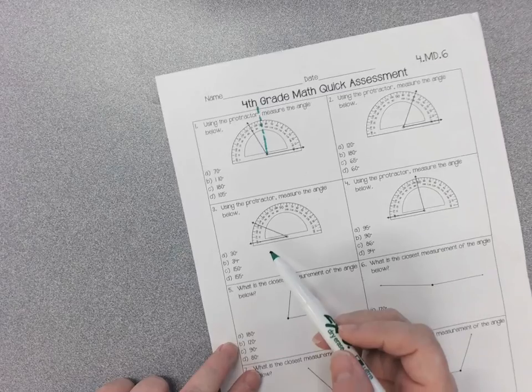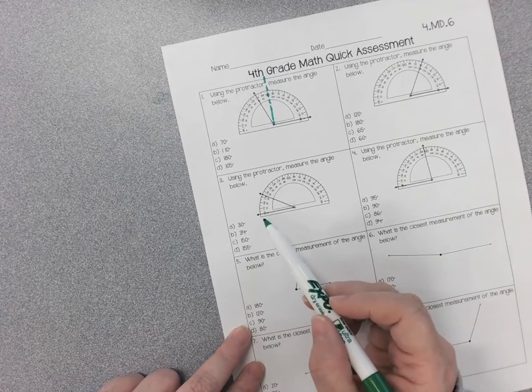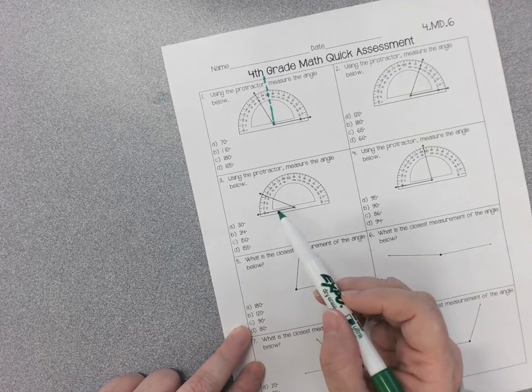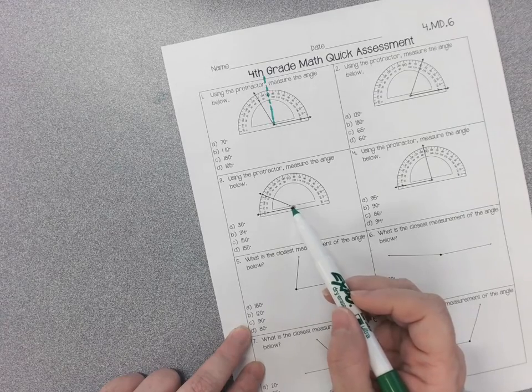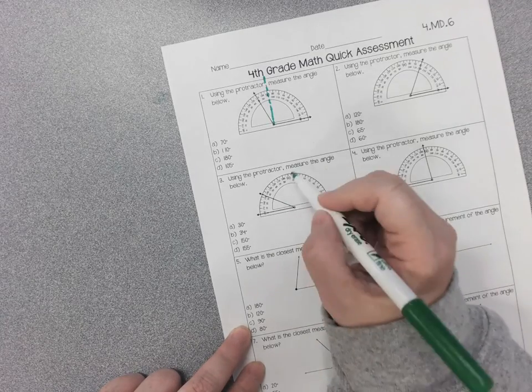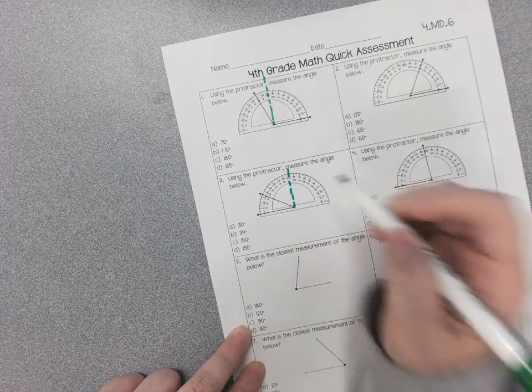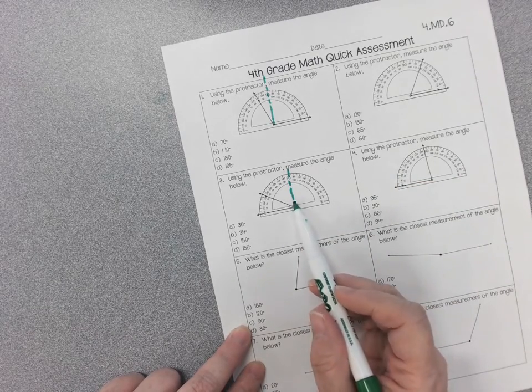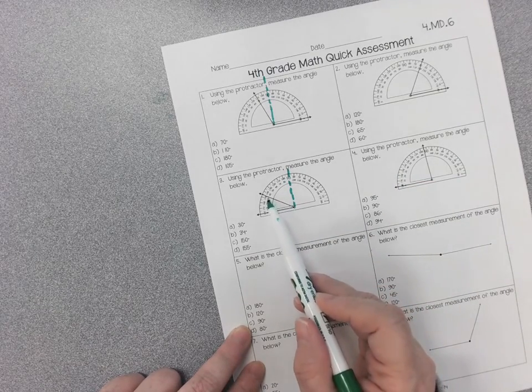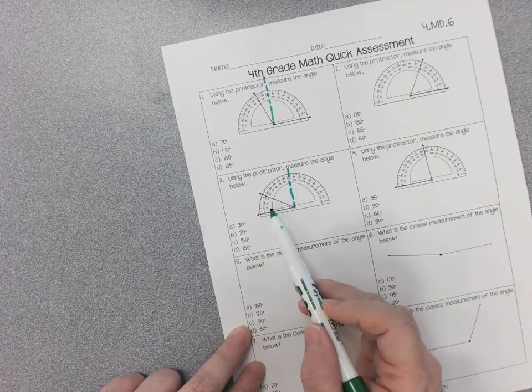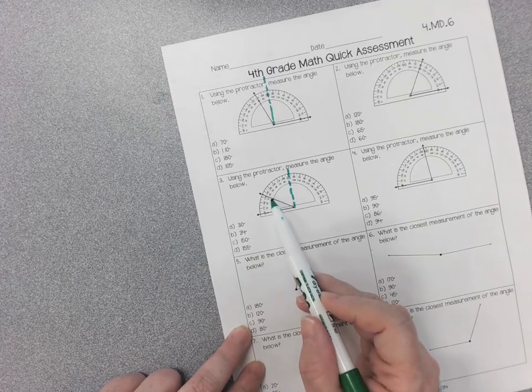The example beneath it would be an example of an acute angle, because when they look at the angle, they can tell that it is less than a 90-degree angle. So they want to use the inside scale, which in this example would be 34 degrees.